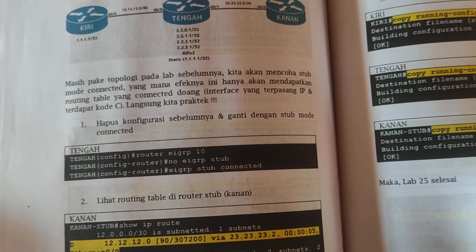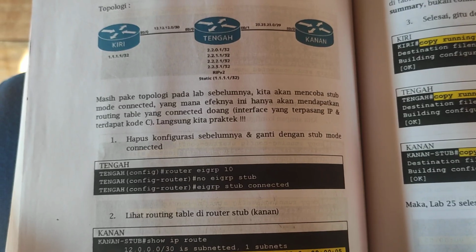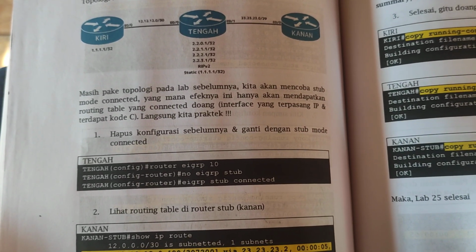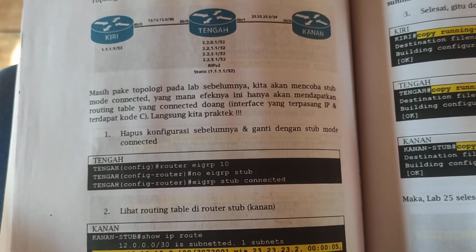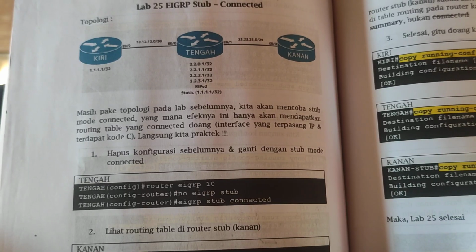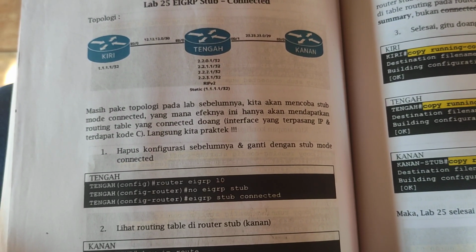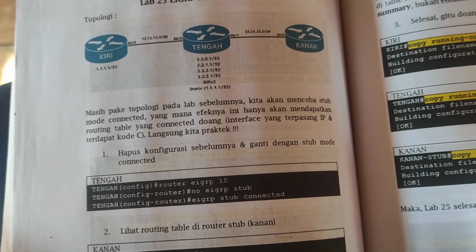Why use it? The first is to save bandwidth on WAN links and reduce CPU and memory load on smaller routers. And the last is to prevent the stub router from being used as a transit path, so traffic won't pass through it.